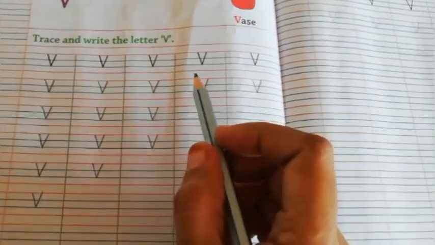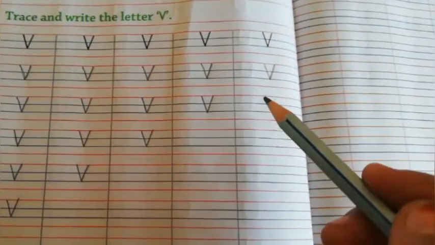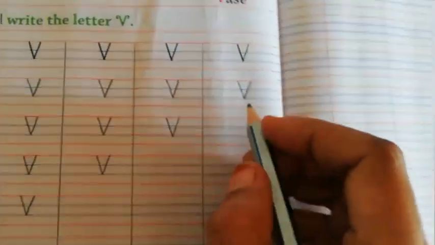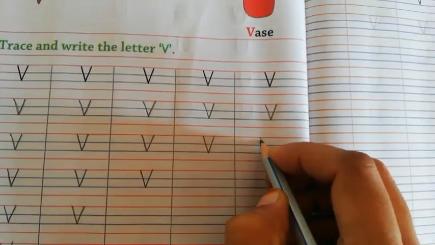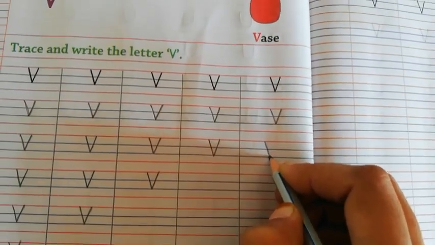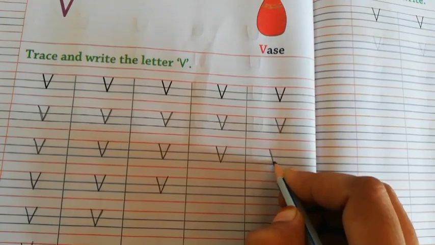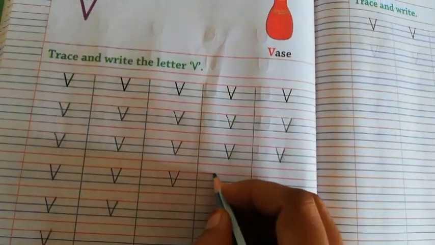See here we have done tracing. Now we will write without tracing. From red line to second blue line first you have to make slanting line. Then from second blue line to red line you have to make slanting line.